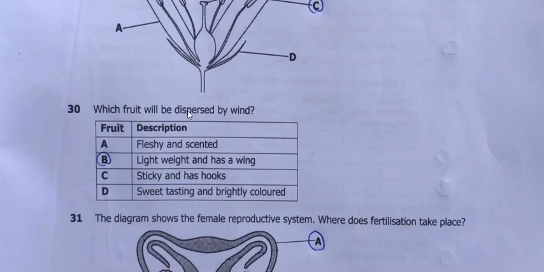Which fruit will be dispersed by wind? Wind dispersed fruits are lightweight and may have wings that allow them to be carried by the wind. Some have a parachute-like structure to keep them afloat. Some fruits such as the dandelion have hairy, weightless structures that are suited to dispersal by the wind. So here the answer is B, lightweight and with a wing.